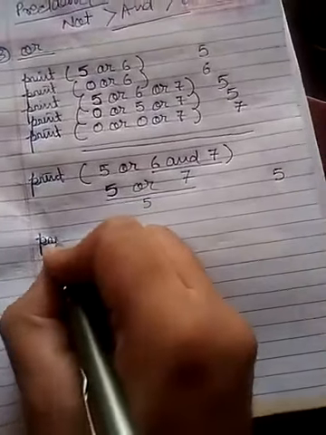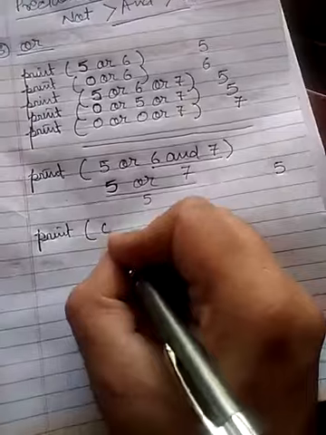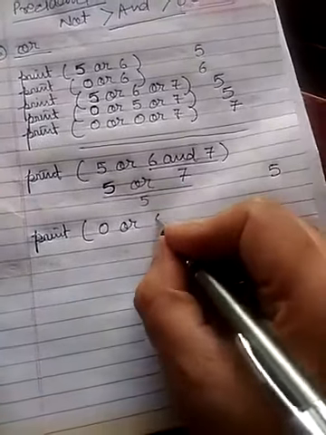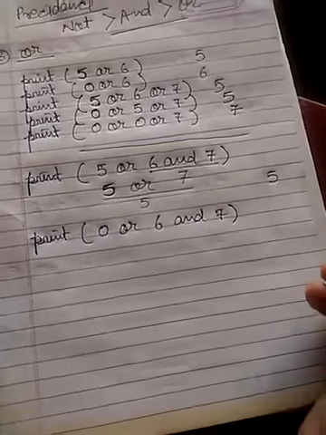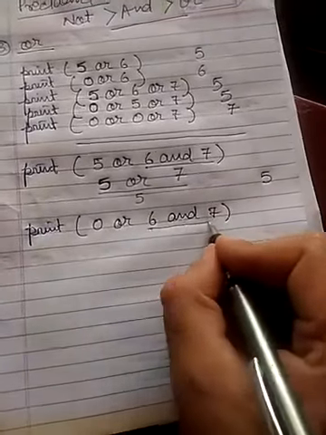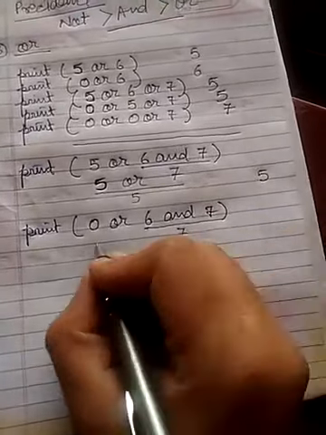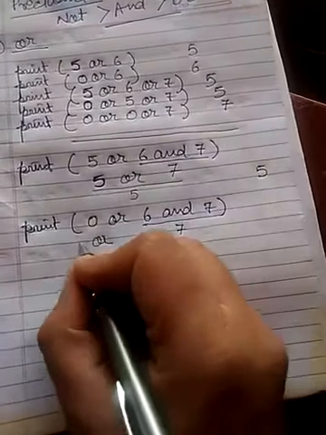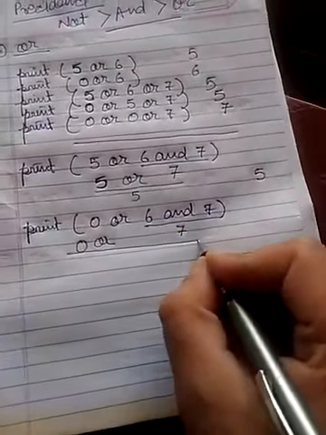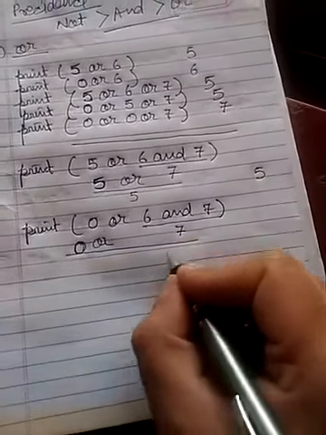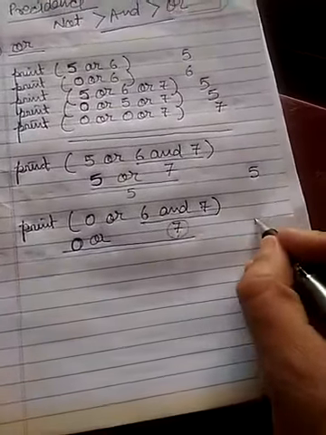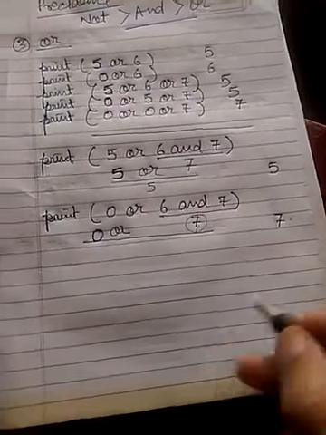If I write here print 0 or 6 and 7, again it will evaluate this, you will get 7 as the answer. Now the statement becomes 0 or 7. Again the first condition is false. In the OR operator it will move to the second one. That's why you will get 7 as an answer.